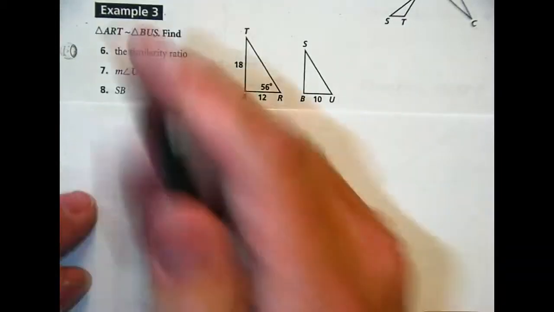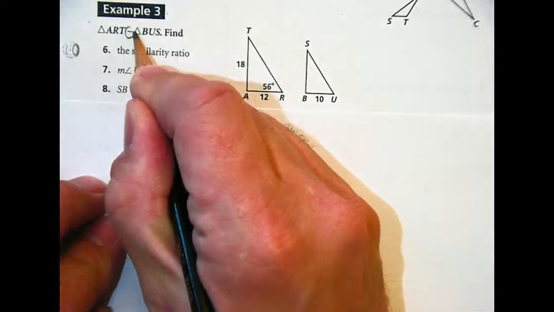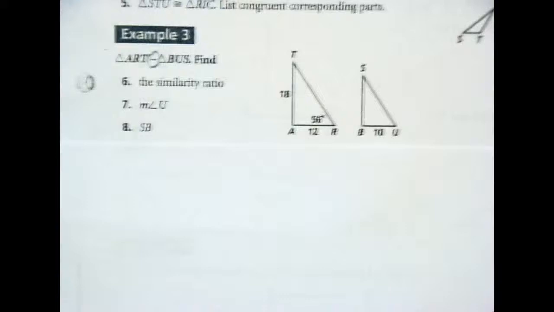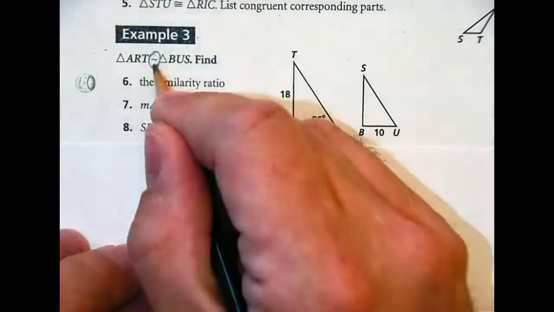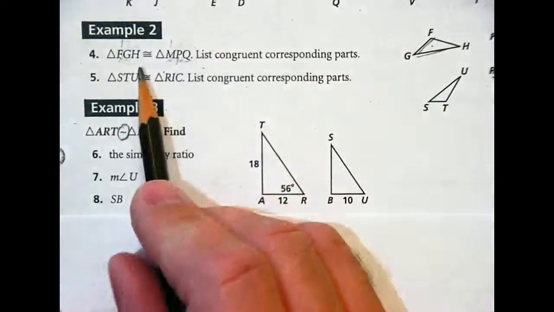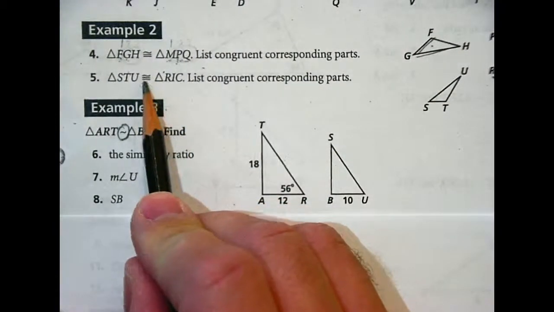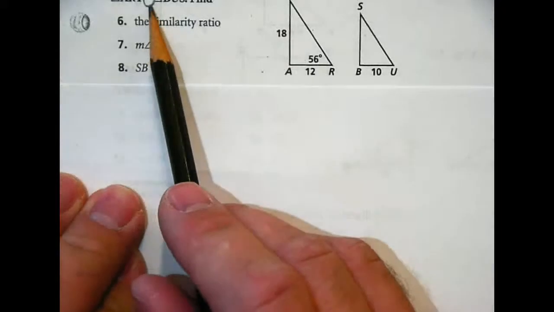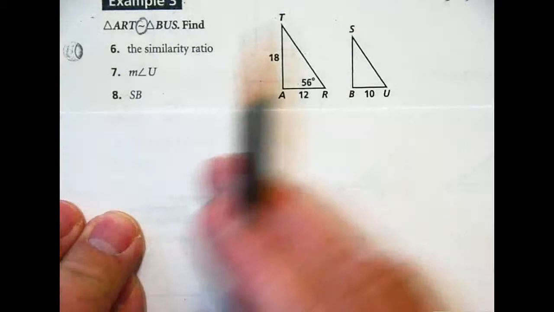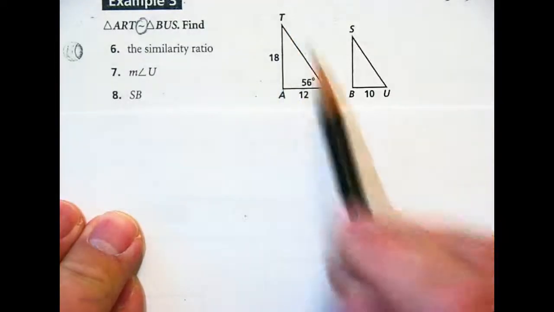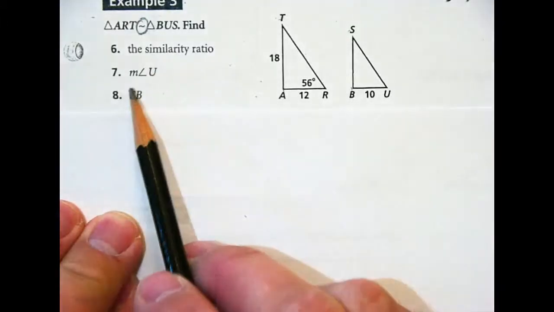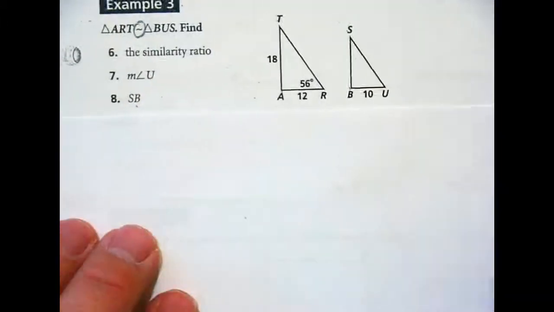Art is, what in the world does this mean? What's that thing? Art has got a cool looking hairdo. Okay. Art is similar. This is the sign for similar. It's the little sign that's above the congruent symbol. Like if you look at congruent, it's a little sign above the equal part on the congruent symbol. Okay? It's the wavy hairdo. Okay? Art is similar to bus. So in other words, this art is similar to this bus. Write the similarity ratio, find angle U, and find SB.